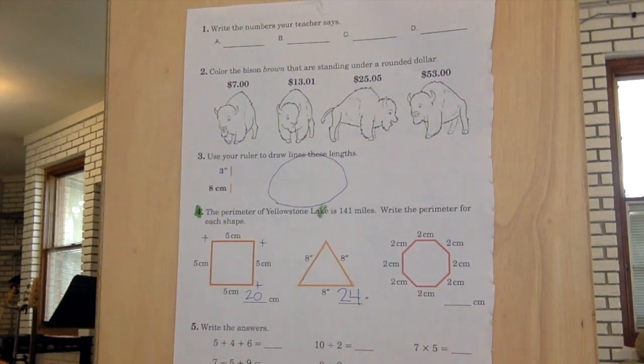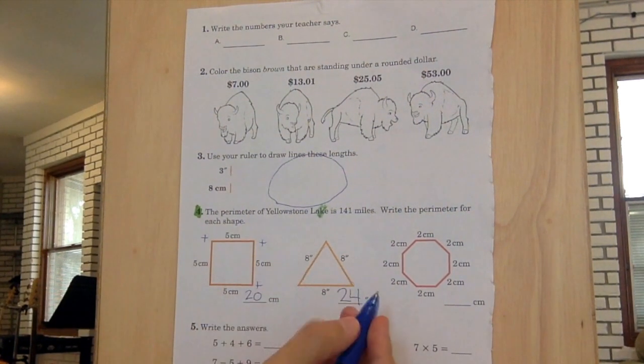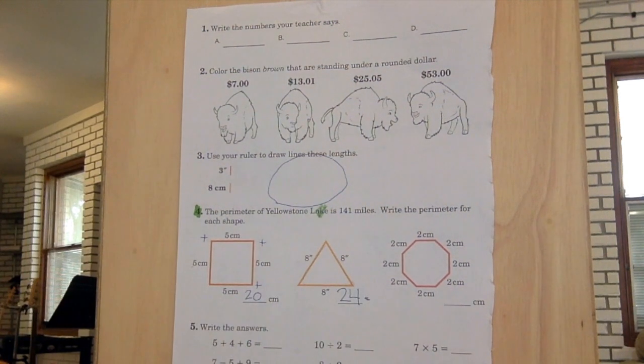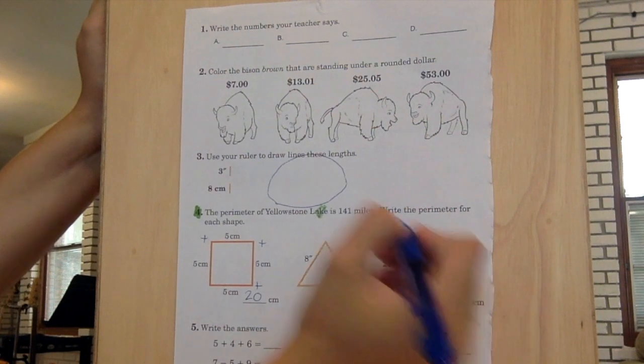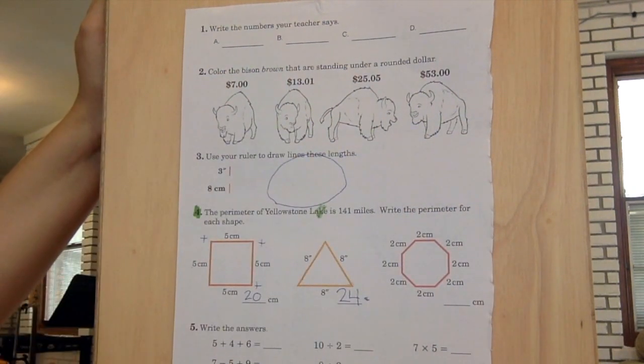24 inches, okay? They use the little 2 dashes there to do inches. And the last one, oh my goodness, look at that shape. It's got lots of different sides to it, but we have to add every single one. So what I'm going to do, just so that I don't get confused, is I am going to cross it out every time I'm counting by 2s, okay?